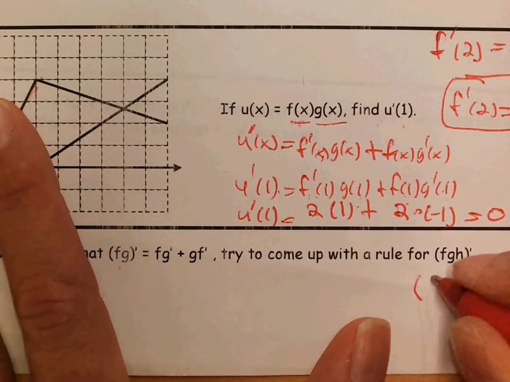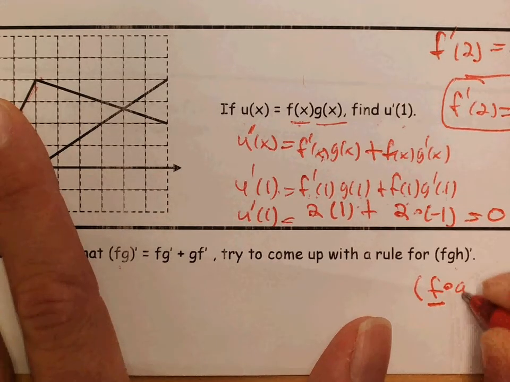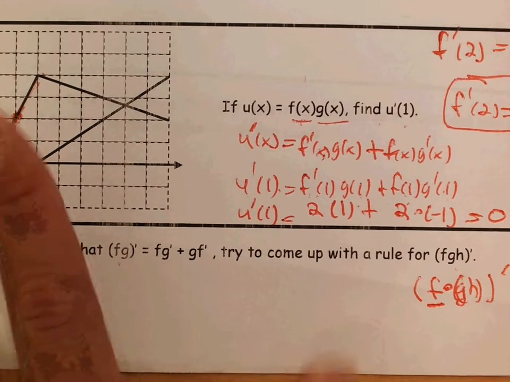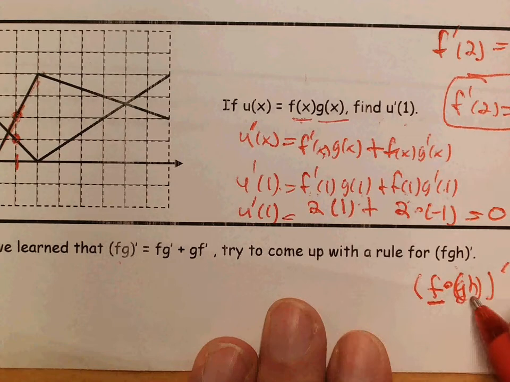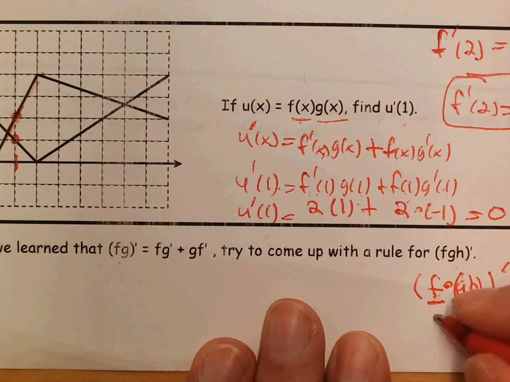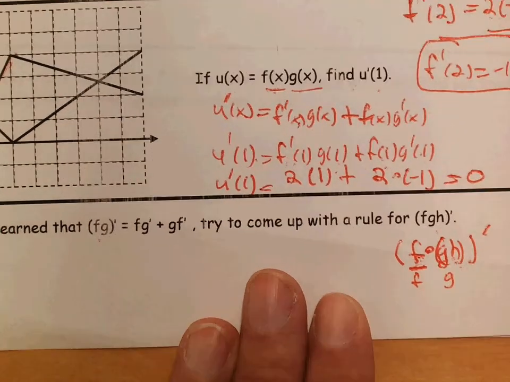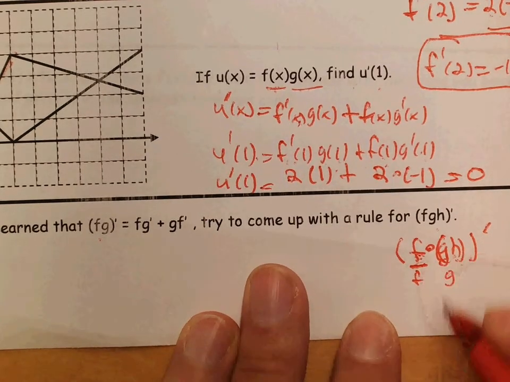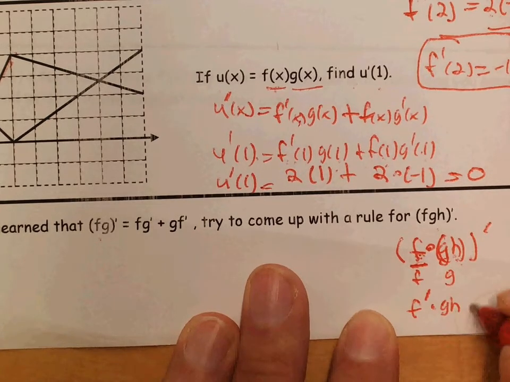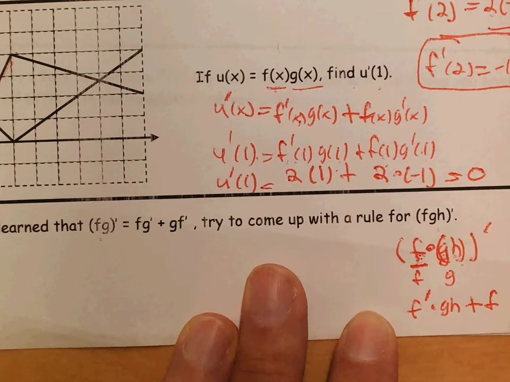What I'm going to do is I'm going to split this up into f times gh prime. And so what's going on here is I've got the product of just two things. I've got f and gh. This would be like, if I were relabeling it, this would be my F and my G, right? These are my two things multiplying, and so now I can just use the product rule on this. The derivative of the first is f prime. We leave the second alone. Plus, we leave the first alone and do the derivative of gh.